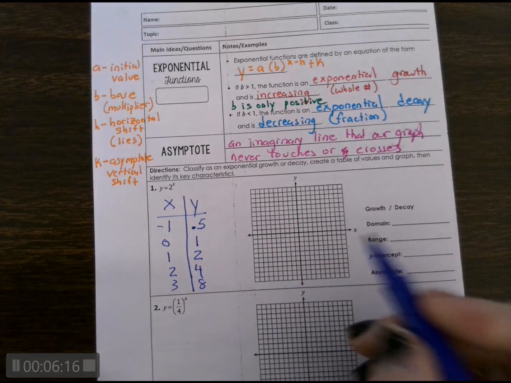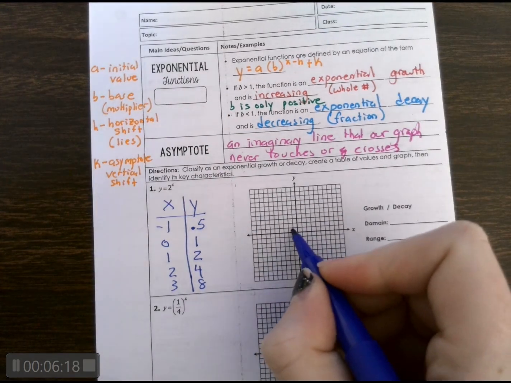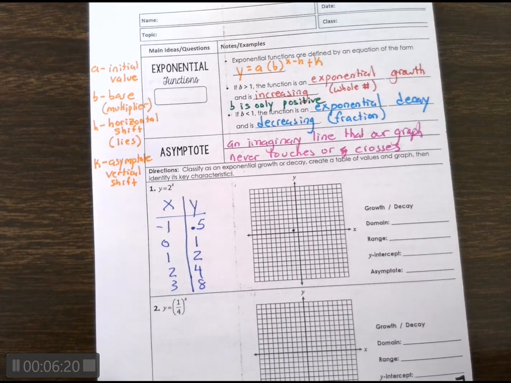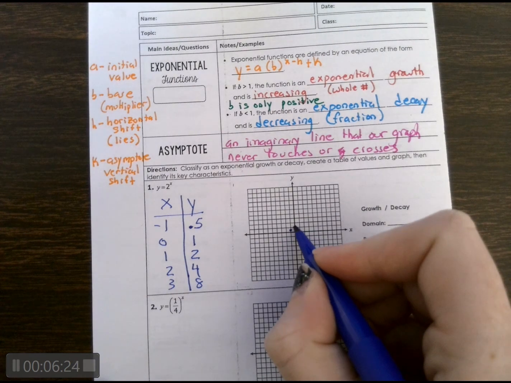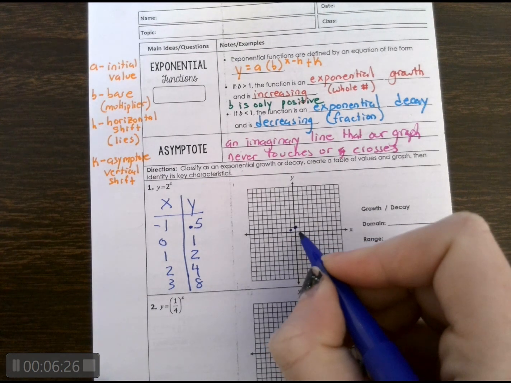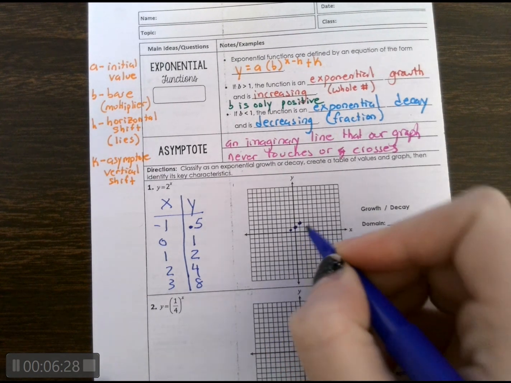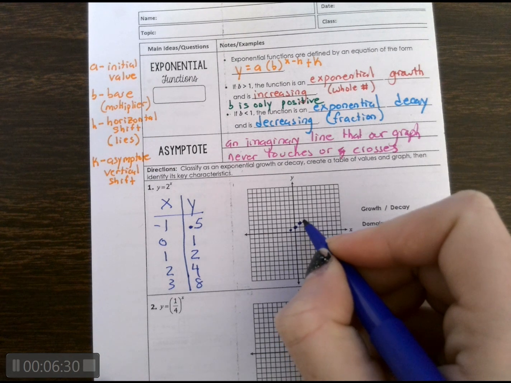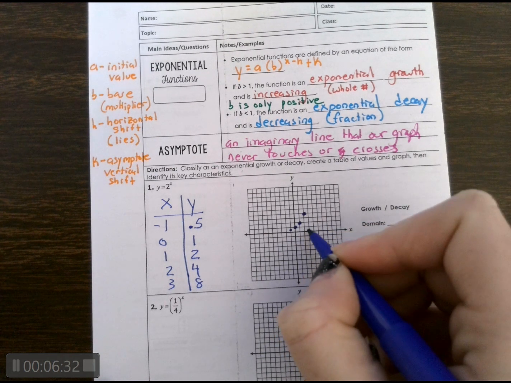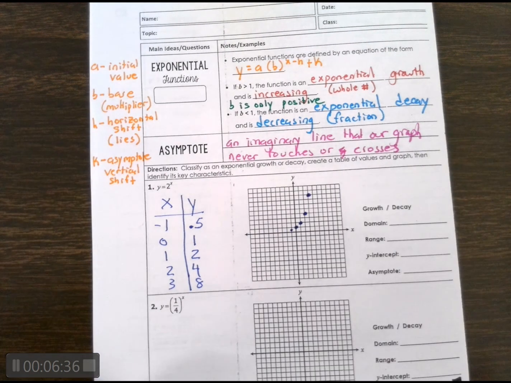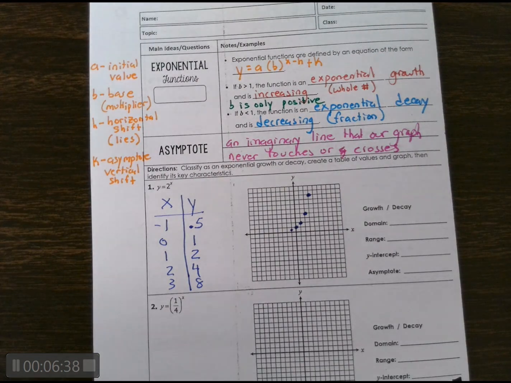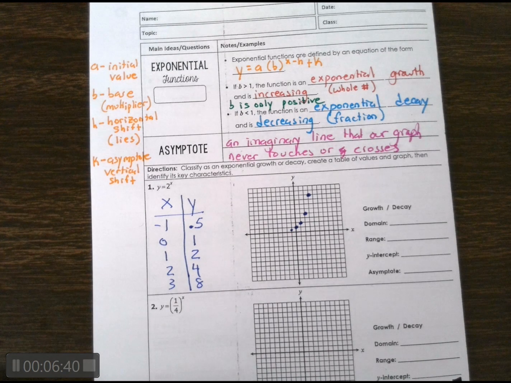Alrighty, so now that we have those, we are actually going to graph them. So we have -1 and 0.5, which is just somewhere in the middle right there. And then 0, 1, and then 1, 2, 2, 4, and 3, 8. All right, now, who knows what our asymptote is?